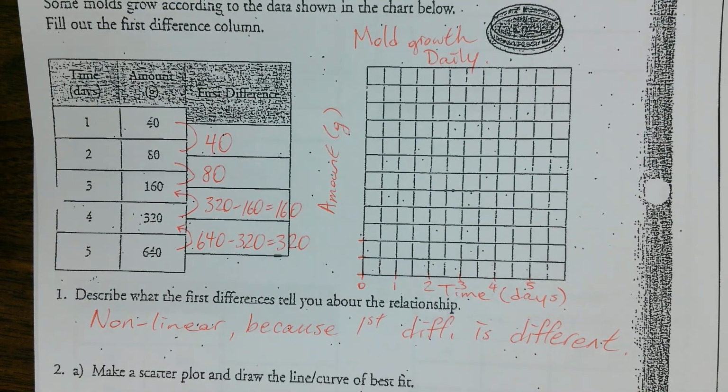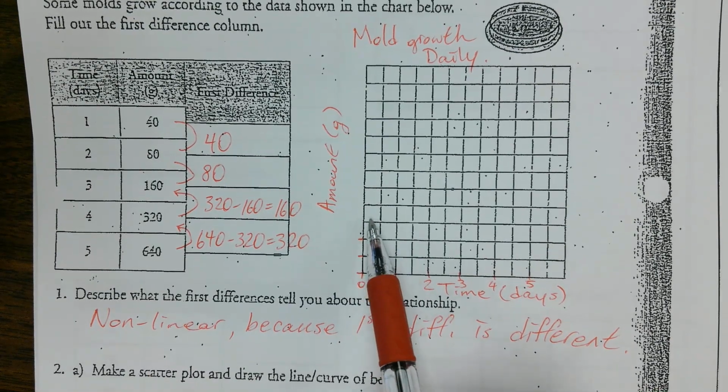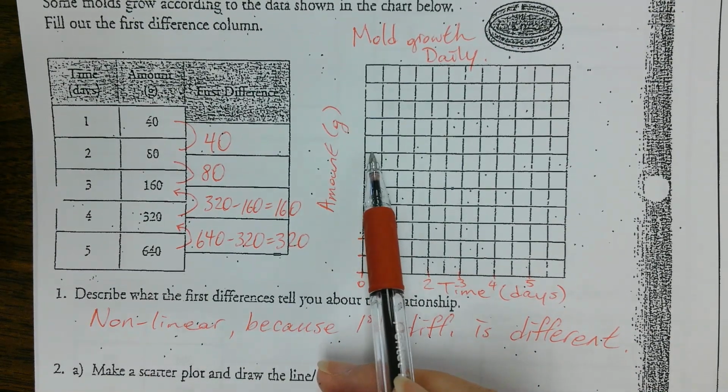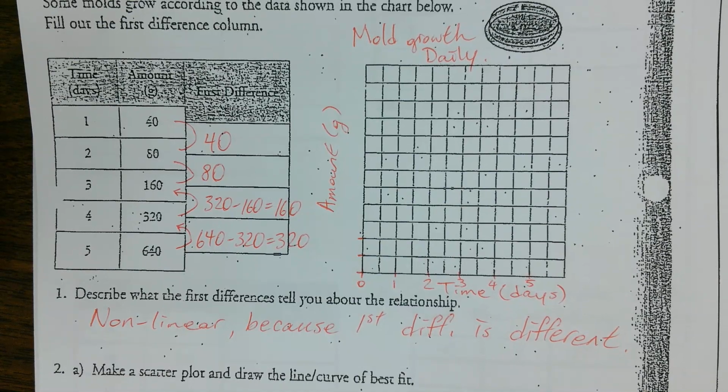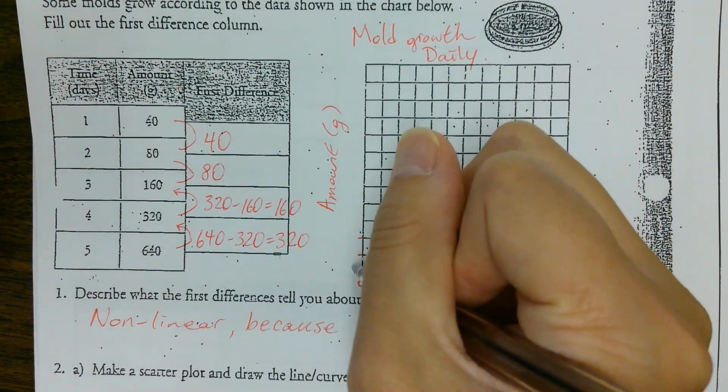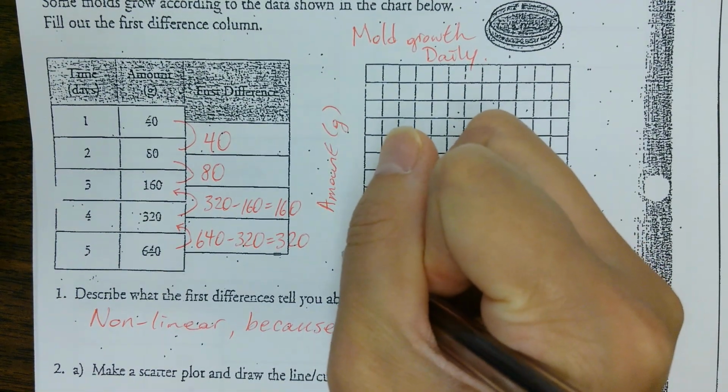80, yeah, 80, that means up to 640, I need about 8 boxes. 1, 2, 3, 4, 5, 6, 7, 8. Yeah, not bad. I might be able to do 60, but let's do 80. So 80.